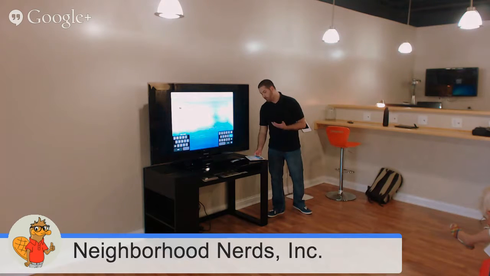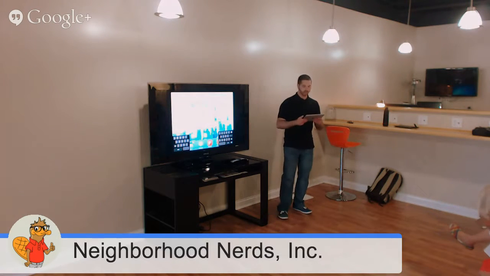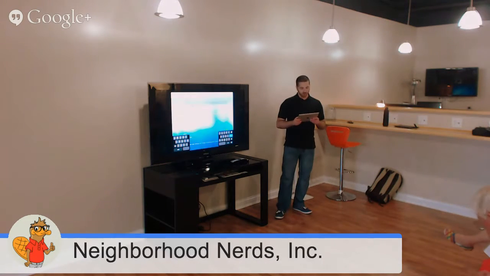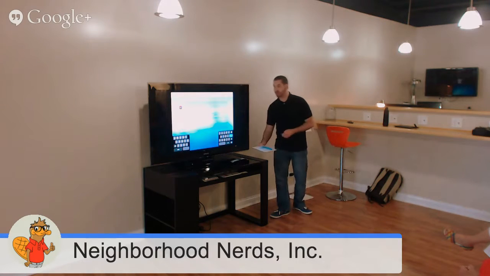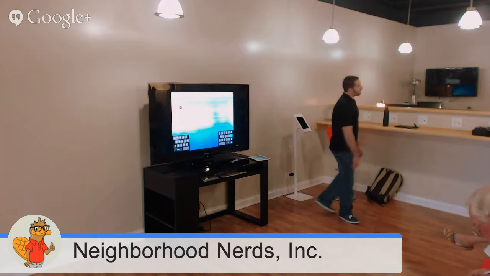I can also look for apps. So if I'm looking for NPR radio, I can start typing in NPR, and it's going to pull up the NPR News app that I have. It's also going to pull up NPR Music. So I can look directly through there.